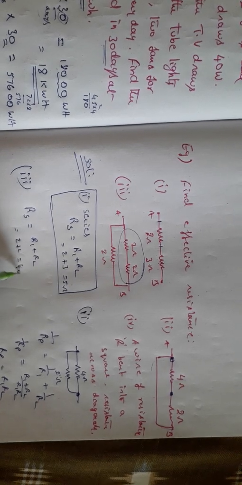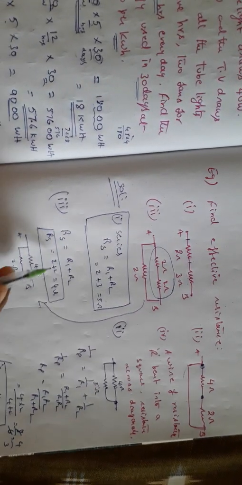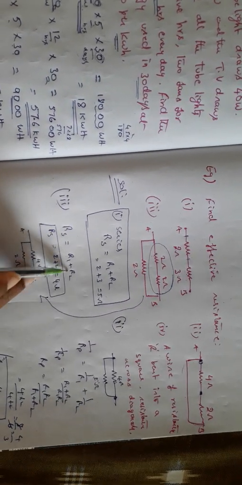Right? So therefore, solution for the third one. First find out the RS value. What is the RS value? R1 plus R2, that is 2 plus 2, which is equal to 4 ohms. So you got RS to be 4 ohms, right? So now redraw the circuit. It is something like 4 ohms is here and 2 ohms is now in parallel to this. So this is redrawn like this after determining the RS value.